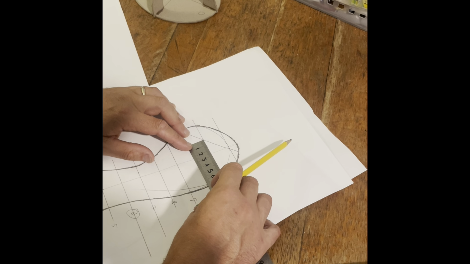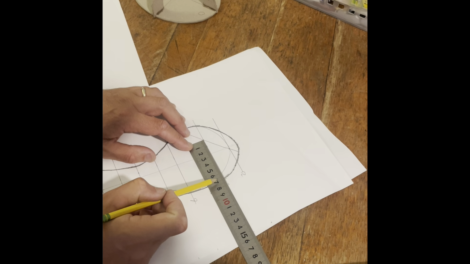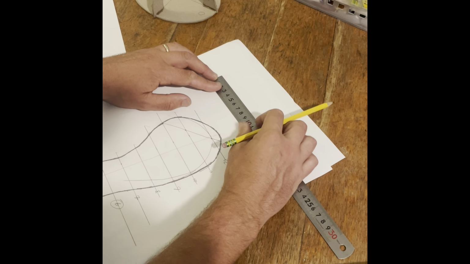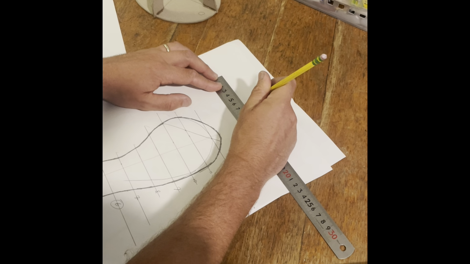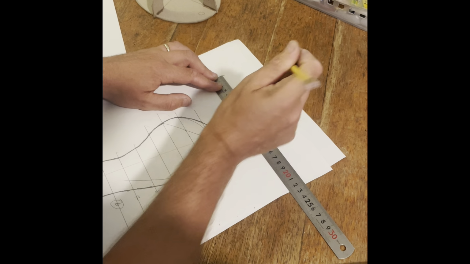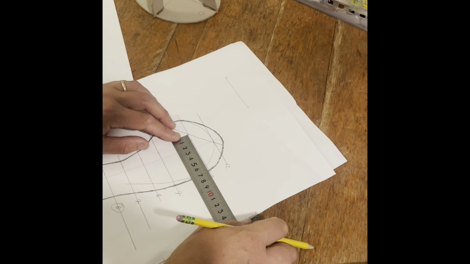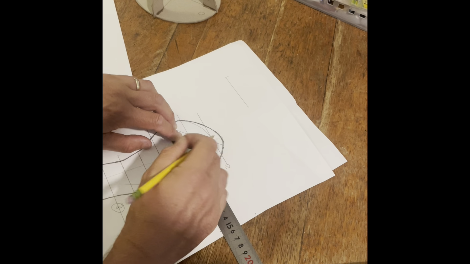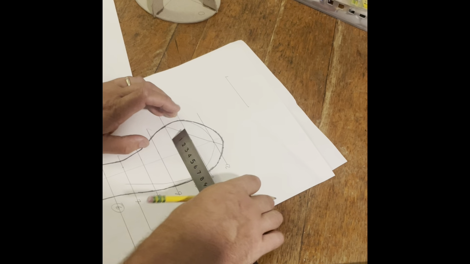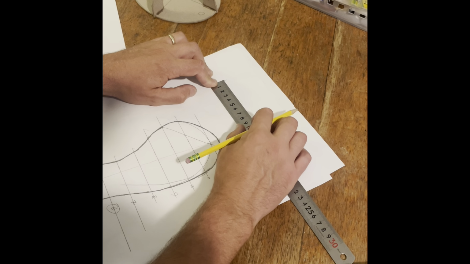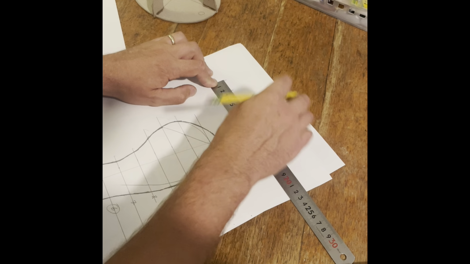I'm going to measure across here, and that's 7 centimeters the way I've drawn it here. And then I've got 2.5 centimeters is where my center line, or dividing line, is. It's not right in the center.